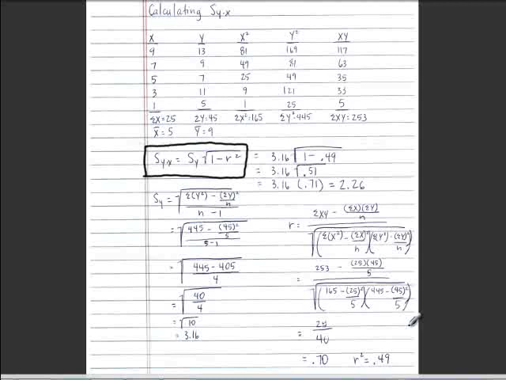So let's start down here at the bottom, and I'll just draw a big square around this. Here's how you calculate the standard deviation in y. Again, there is our computational formula. And notice that we are talking about the y variable. So it's not the standard deviation in x, it's the standard deviation in our y variable.